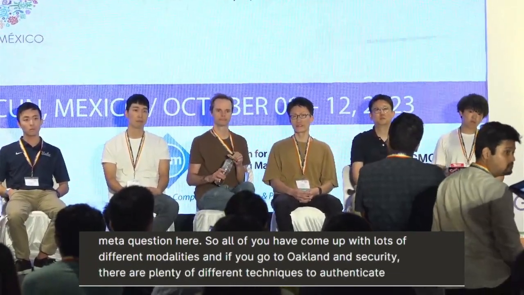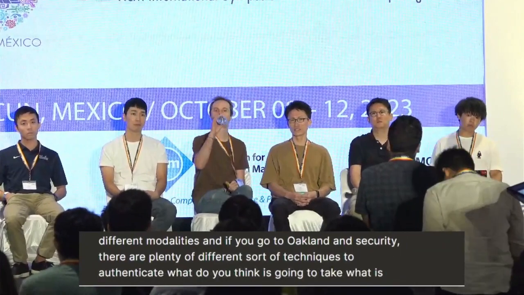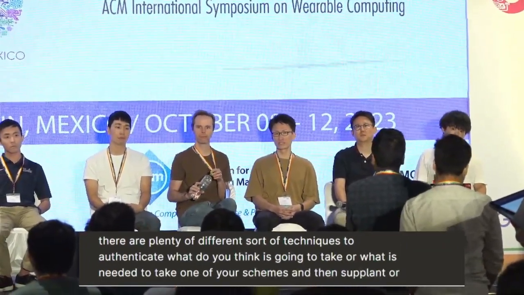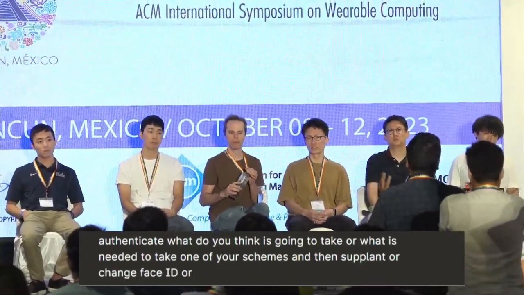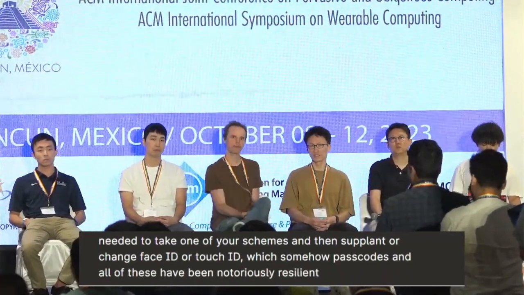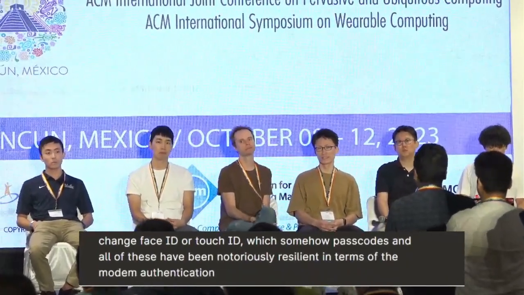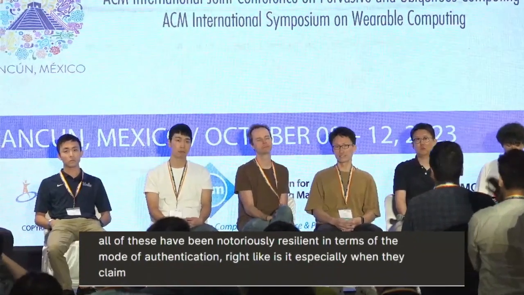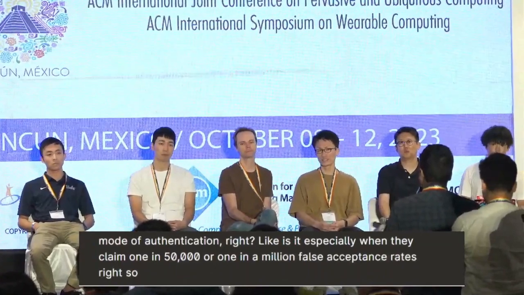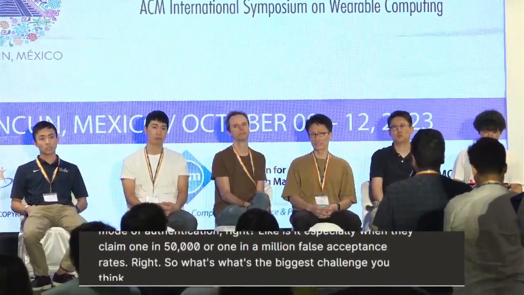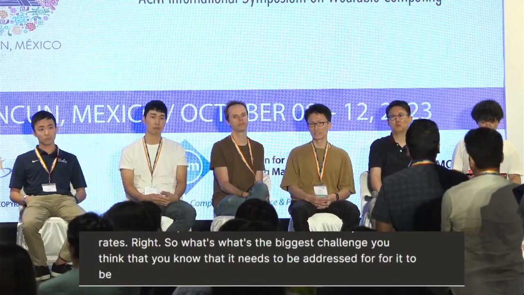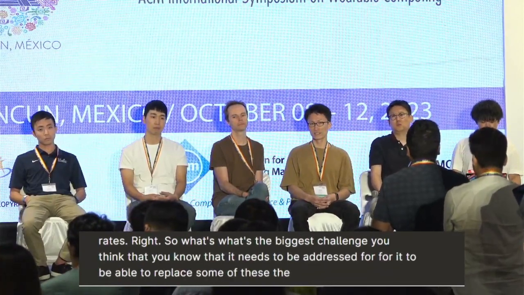What do you think is needed to take one of your schemes and supplant or change Face ID or Touch ID, which, along with passcodes, have been notoriously resilient as the mode of authentication, especially when they claim 1 in 50,000 or 1 in a million false acceptance rates? What's the biggest challenge that needs to be addressed for it to replace some of the most common forms of authentication right now?